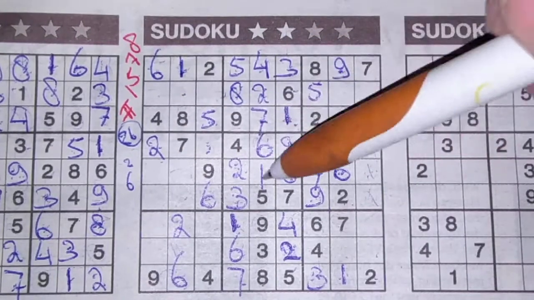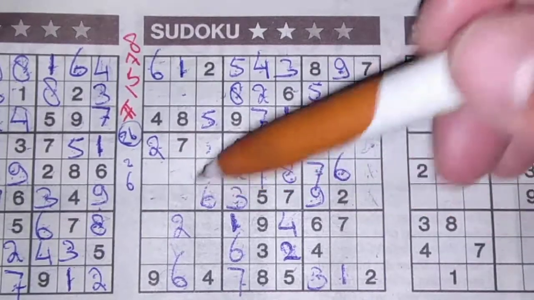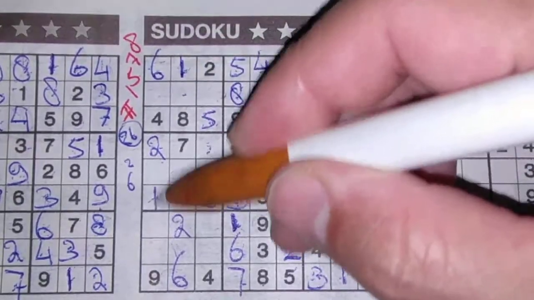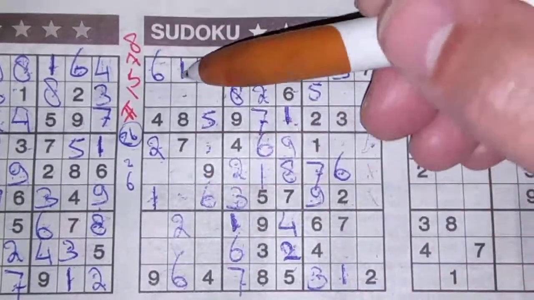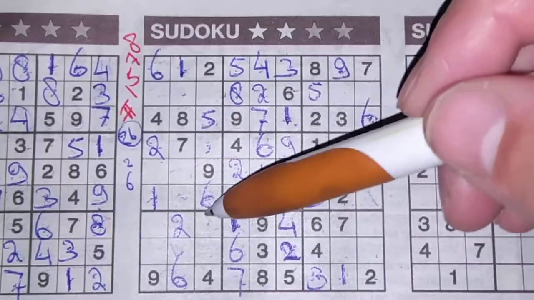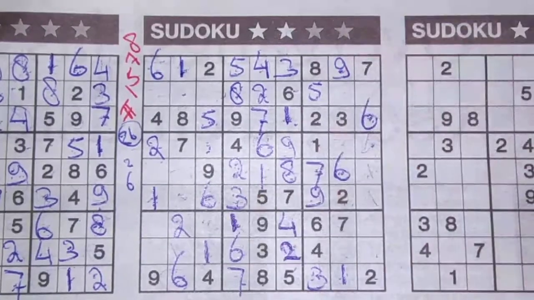1 in this row, 1 in the middle row. So in the row below, the only 2 places for the 1 should be here or there. We see here 1, no 1 there, 1 should be here. 1 in the first column, 1 in the second column. So in the third column, only 2 places for the 1 should be here or there. We see here 1, no 1 there, 1 should be there.